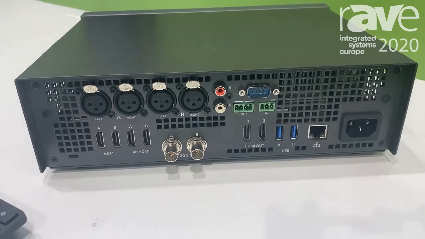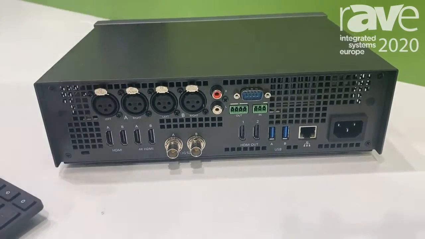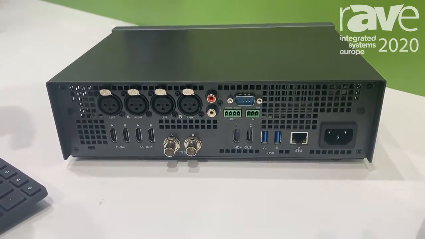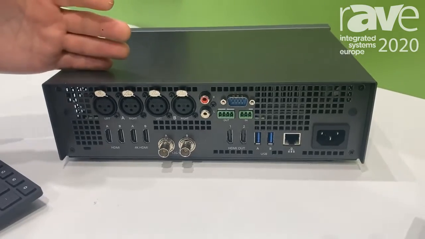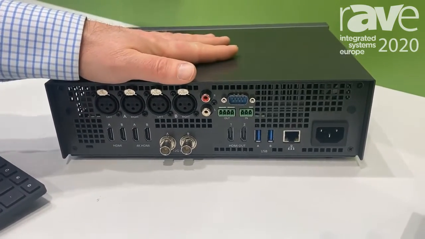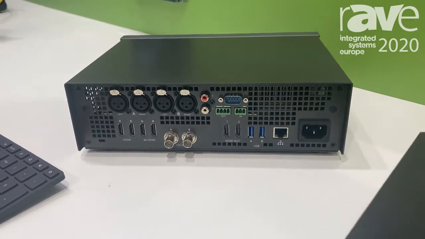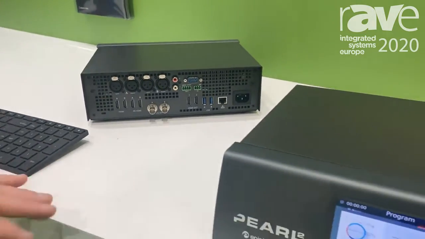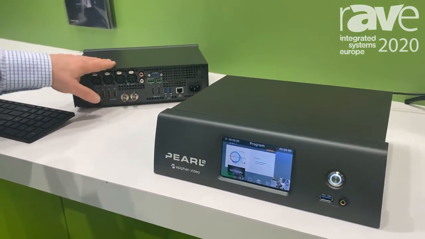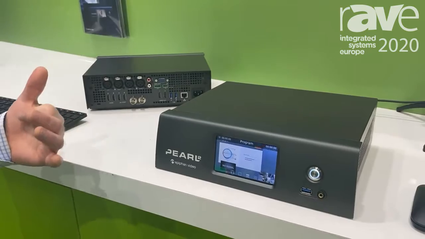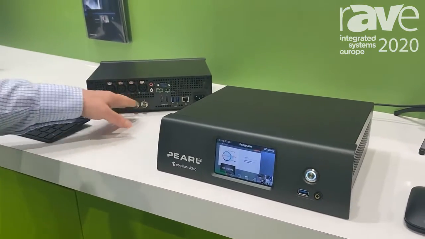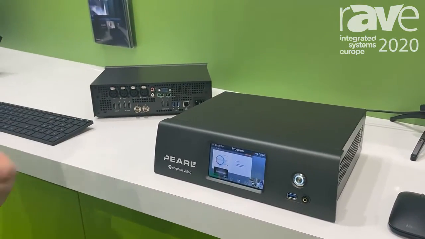NewTek's NDI is a protocol that allows you to take IP video or AV video across an IP network and bring it into Pearl, so we can accept either NDI HX or the native NDI as inputs into the Pearl, so that you can use those to mix and switch and stream and record just like you would any physical input like an SDI or an HDMI.